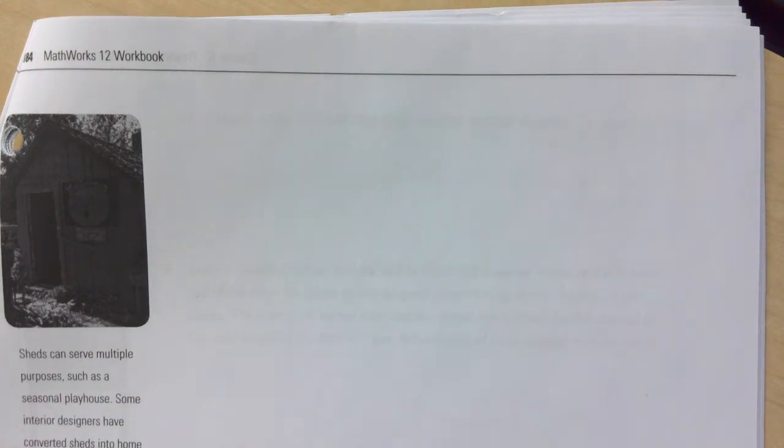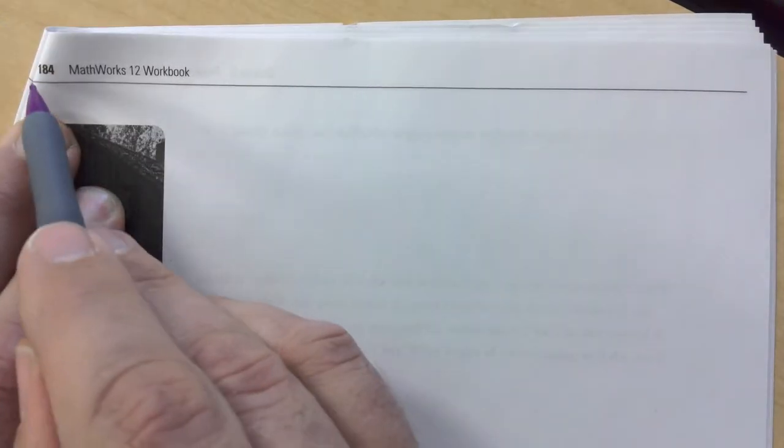We're going to skip ahead a little bit and then come back. We're going to go to 184. 184 should be a blank page in your booklets. So page 184, everybody.